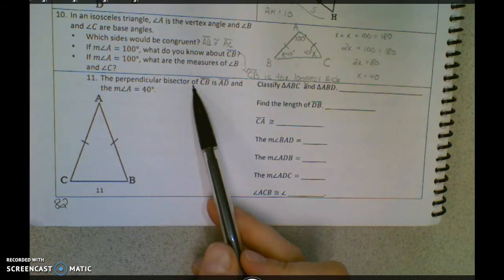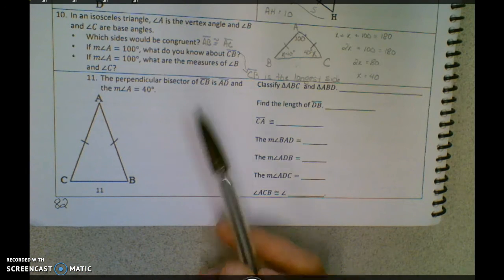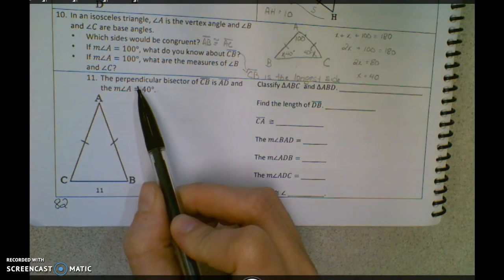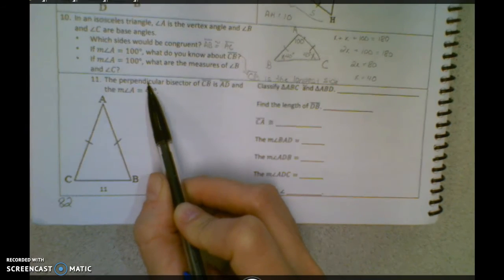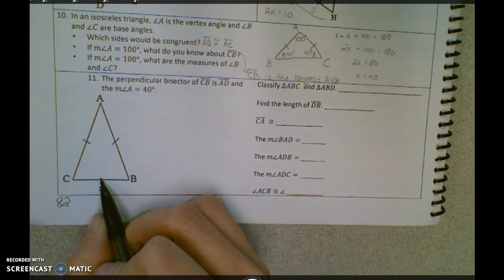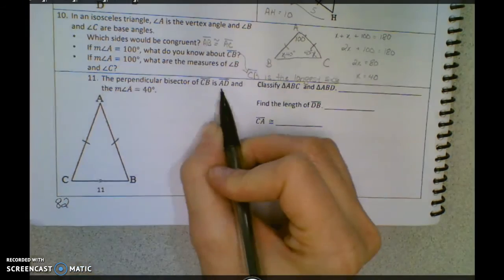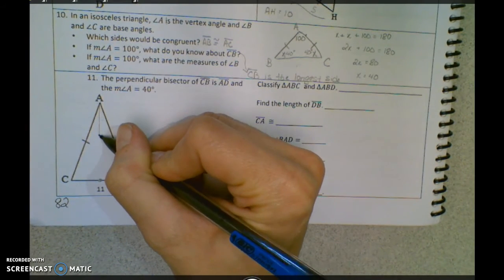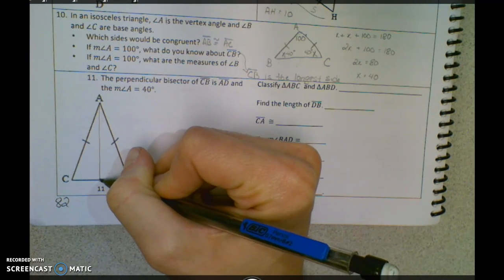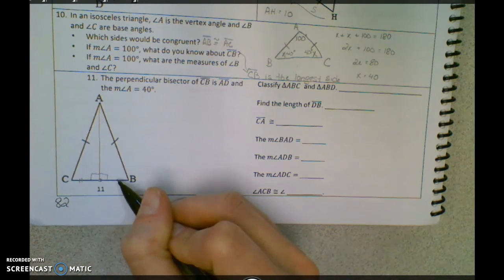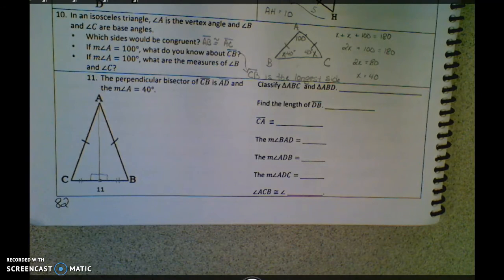The perpendicular bisector of segment CB is segment AD. There's no thing drawn in like that. So I need to draw a perpendicular at a right angle bisector, chop in half. I'm going to chop in half CB. So let me find the halfway point. And it's a segment that comes from A down to D. There's no D in the picture, so we're going to add that in. I'm drawing in something that makes a right angle, and when it does it, it chops it into 2 equal halves. Remember, that's what those little marks mean, 2 equal halves.